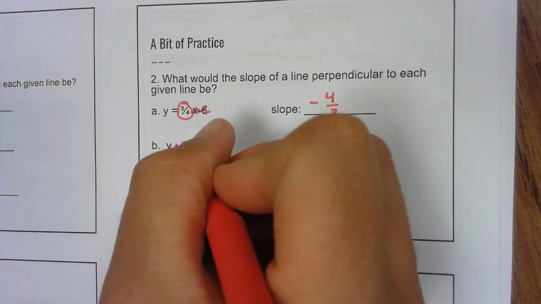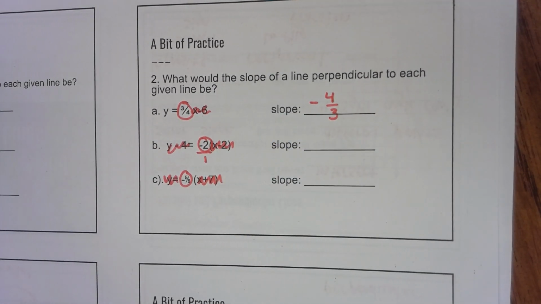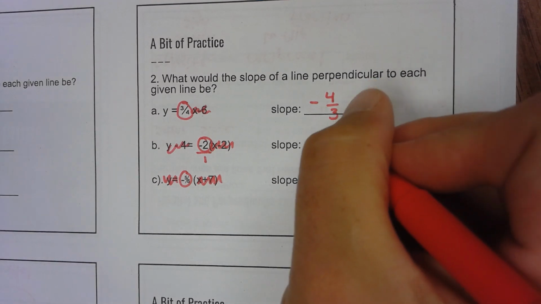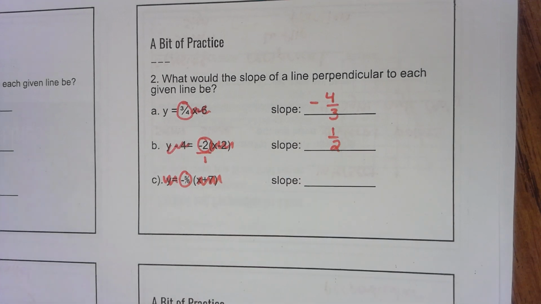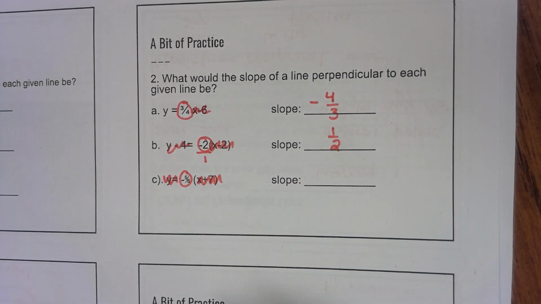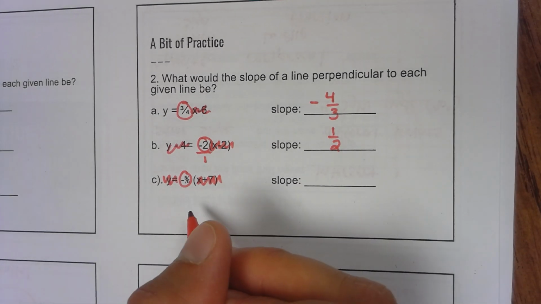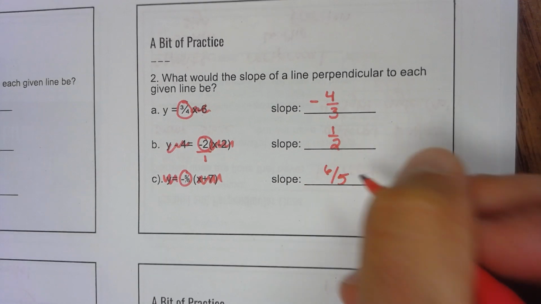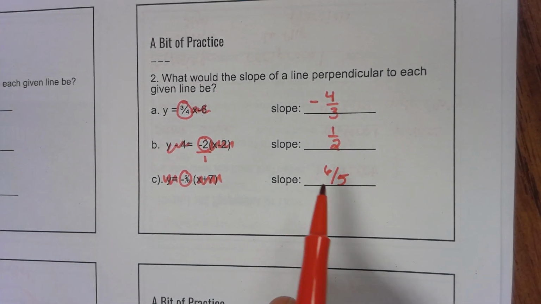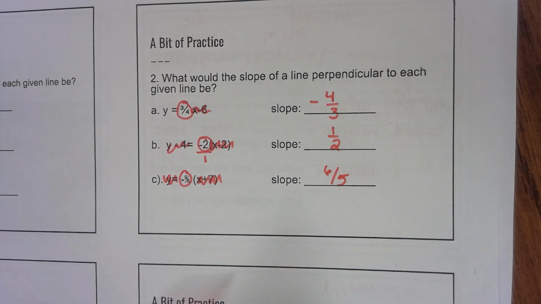-2 is not a fraction, but I can make it one by putting it over 1. So now when I flip it, it becomes 1/2. The original slope was negative, so my perpendicular slope is positive. Then I have -5/6. Again, if I take the perpendicular slope, that becomes 6/5. And it was negative, so now my new slope is positive.